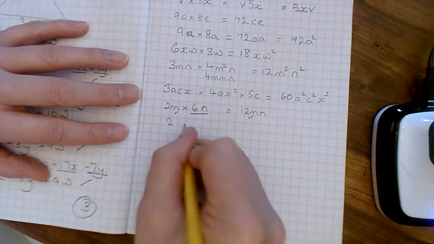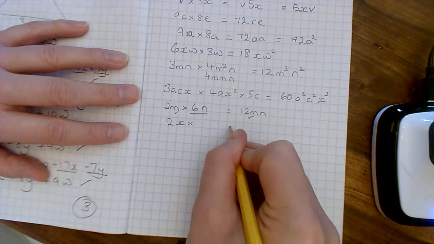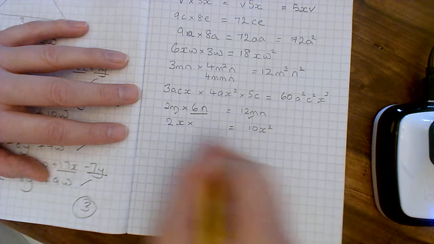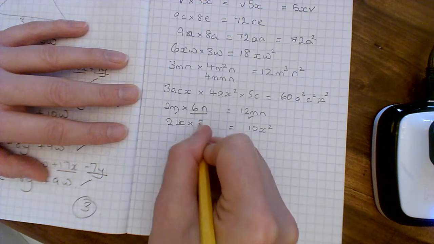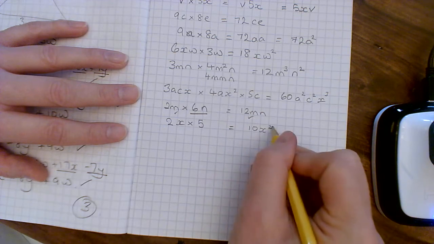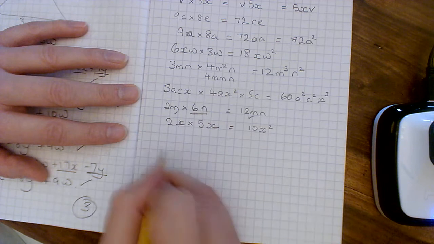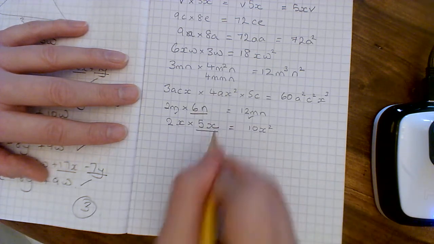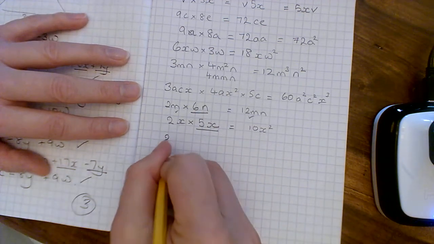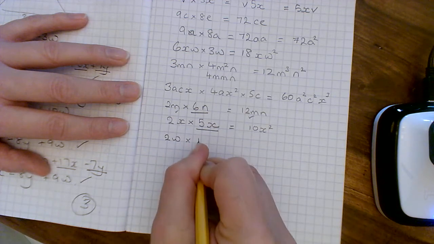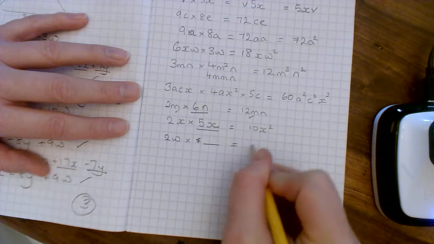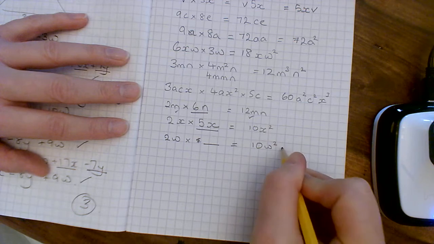If I look at 2x times something equals 10x squared, well, 2 times 5 is 10, and then I've got x, but I want x squared, so I want x times x, so I need another x there: 5x. x times x is x squared, 2 times 5 is 10. There's the answer.